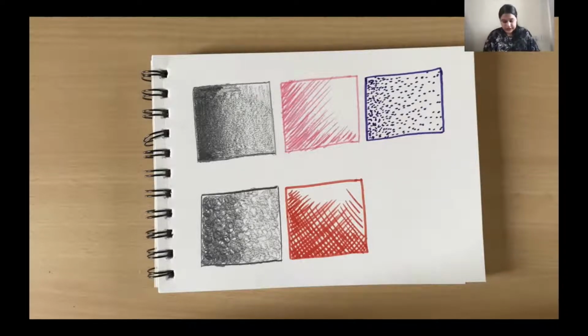So if you want to do shading using stippling, basically you're going to be using dots, and this is the way of doing it. I'm looking at everybody's boxes and everybody's doing such a wonderful job, and that makes me so happy. Excellent, everybody. All right, well done.